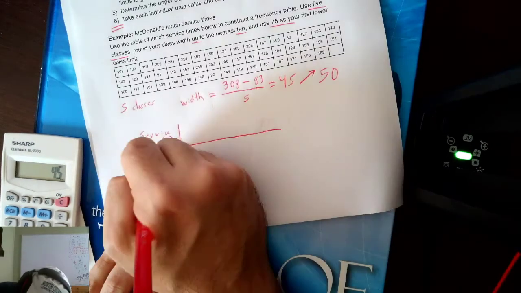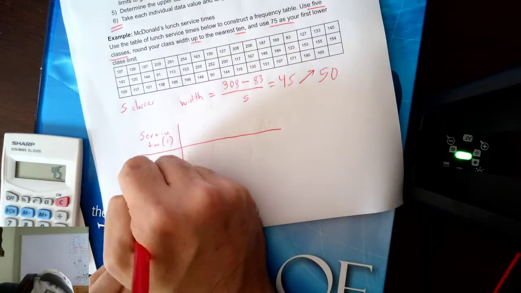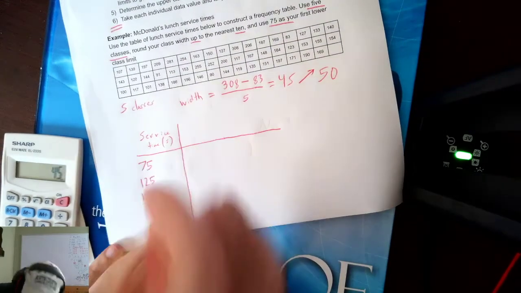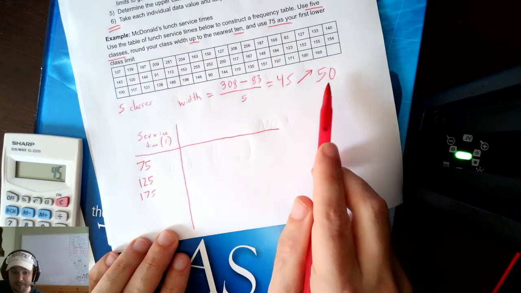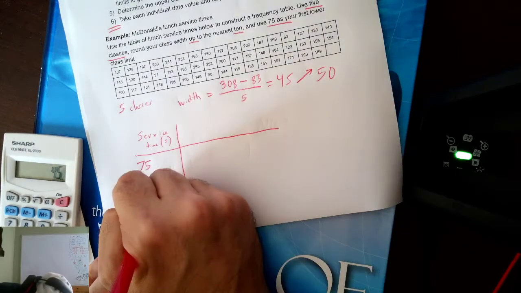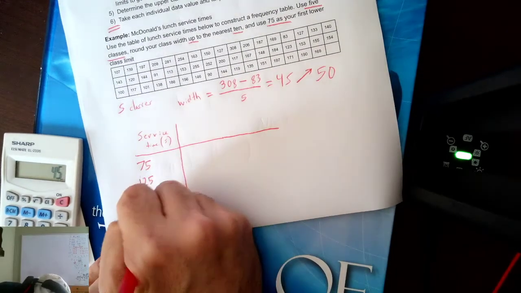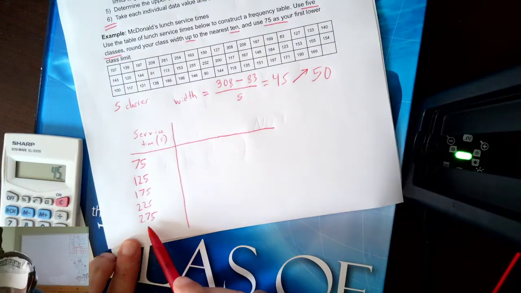I'm going to go up by 50, 125. Then 175 would be the next one. These are the lower limits. They're all 50 apart because 50 is the width. And then it would be 225, and then 275, and next would be 325.